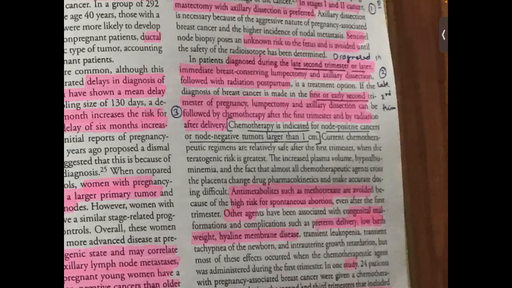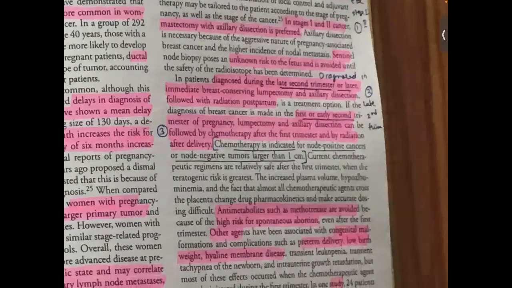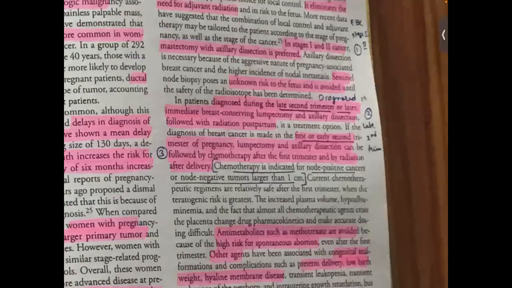So these are the 3 important scenarios. The first scenario is early stage: no need for chemotherapy, only mastectomy and axillary dissection. The second scenario is if it is after organogenesis, that is late second trimester onwards, we can do surgery and give radiation postpartum. But if it is diagnosed in the first or early second trimester, we should do surgery and then give chemo in the second trimester, RT after delivery.